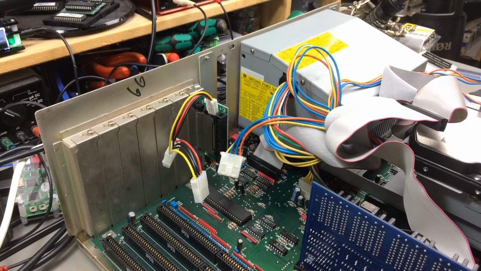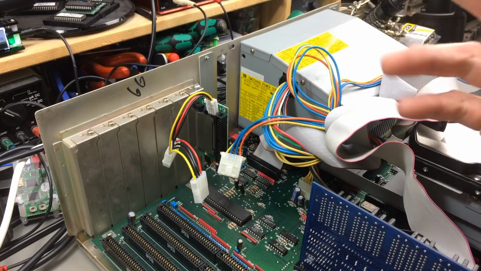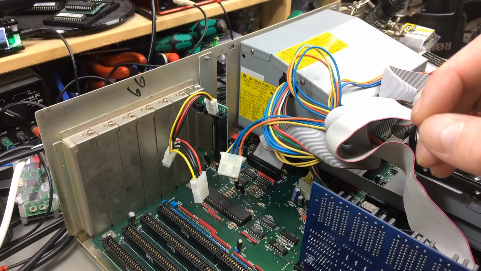Compact flash basically is the same pinout, or not basically, it is the same pinout as IDE. So you just need an adapter and have, yeah, a working hard disk, so to say. It's a compact flash hard disk.